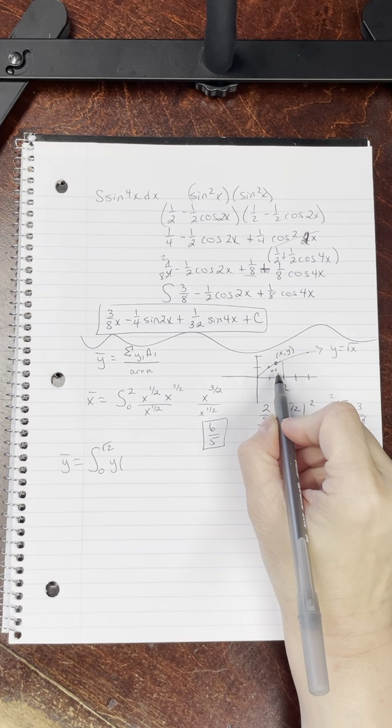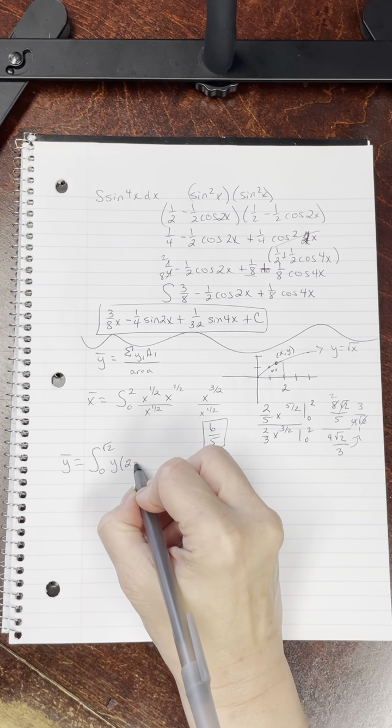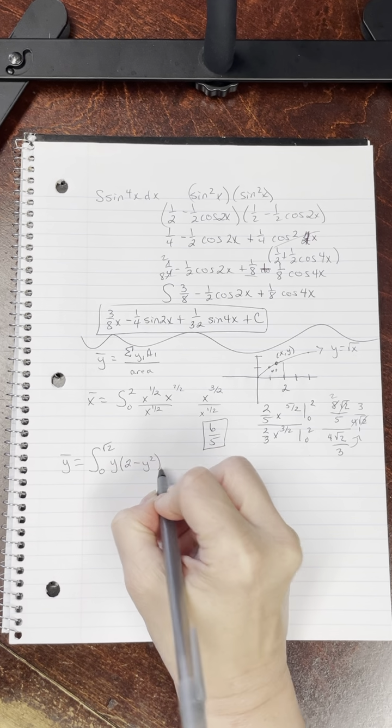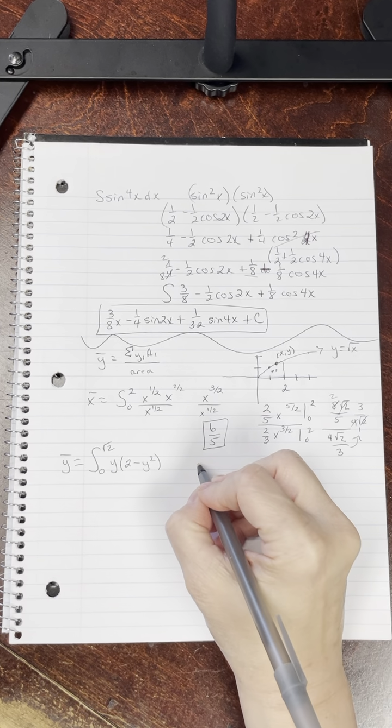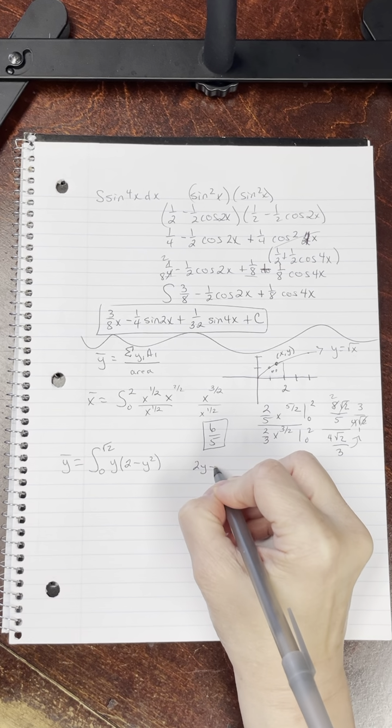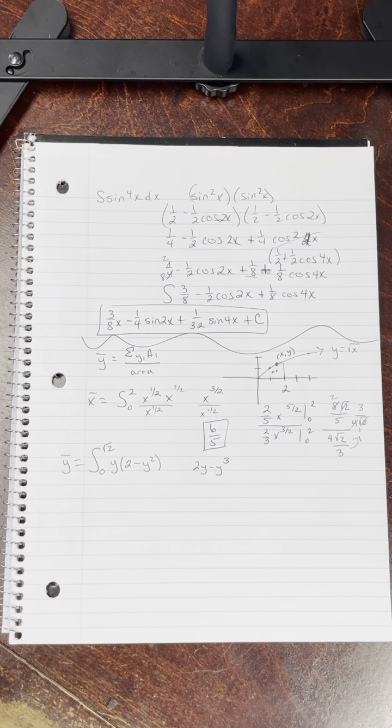However, here, if I use this line, it's a little different. So it should be 2 minus the x value. And I need to solve for the x value, which would make that squared, so y squared. So this should be 2 minus y squared. Then when I work that out, that's 2y minus y cubed.